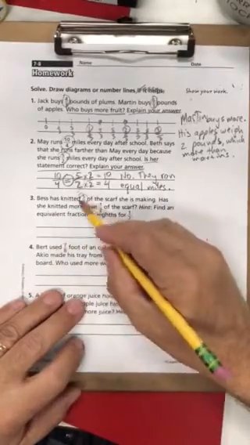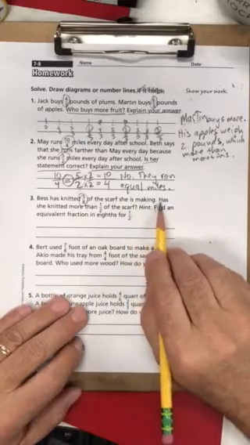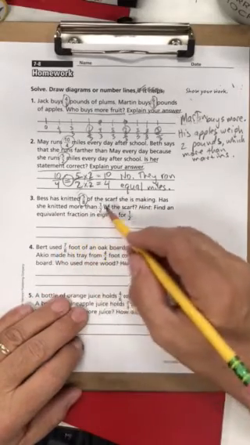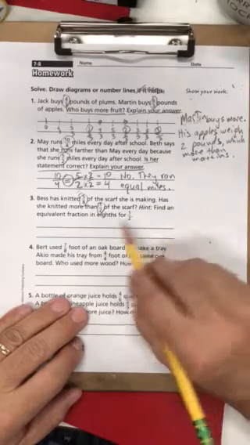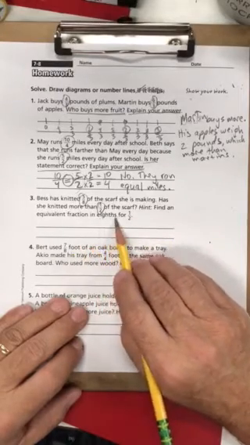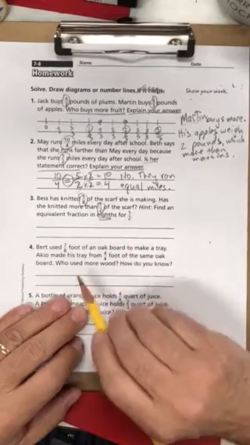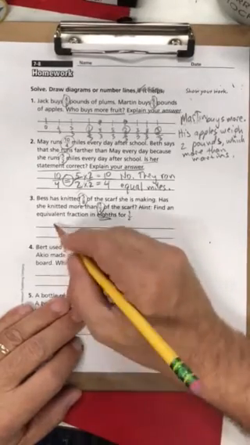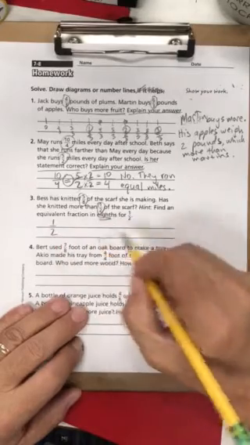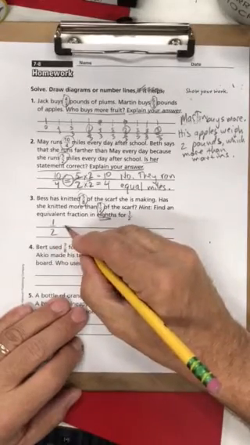Beth knitted 5/8 of the scarf she is making. Has she knitted more than 1/2 scarf? Hint, find equivalent fractions in eighths for 1/2. Again, we can change 1/2 into eighths. How do we do that?